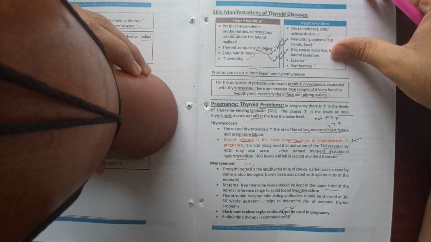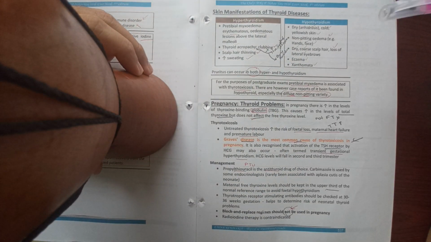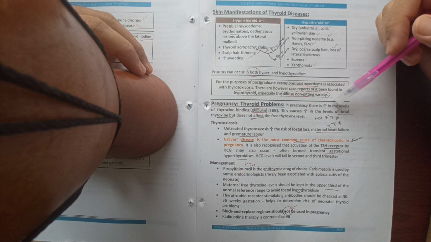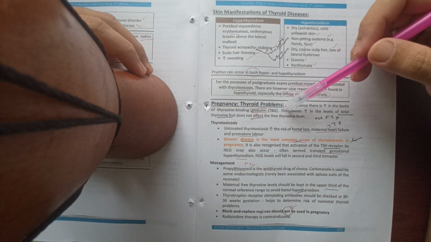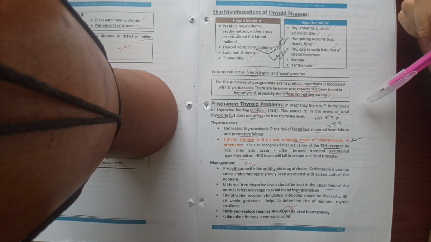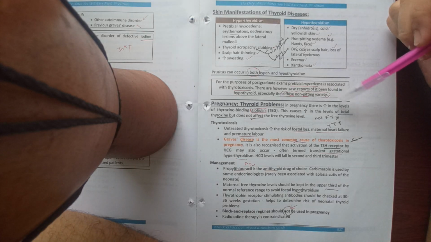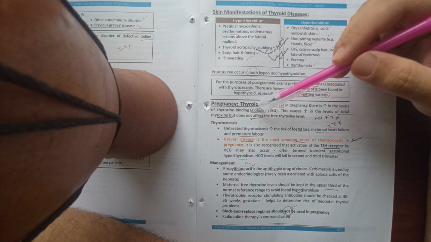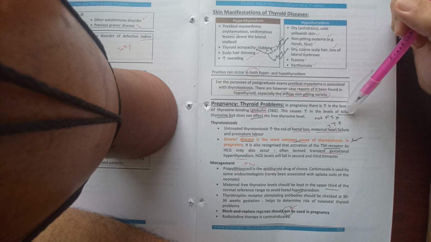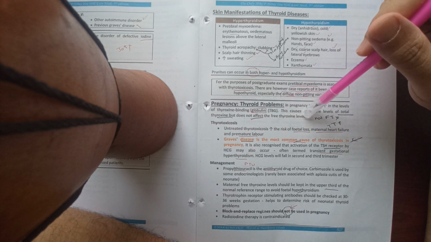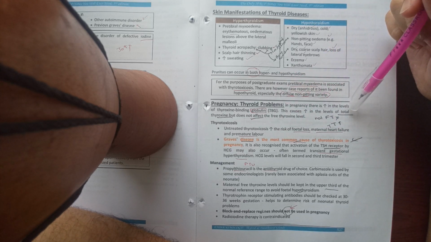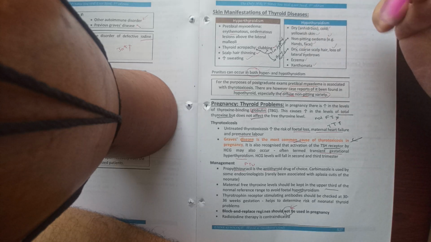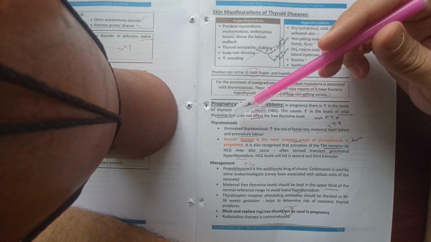Now, pregnancy problems in thyroid. In pregnancy, there is an increase in the level of thyroxine binding globulin. This causes an increase in the level of total thyroxine, but does not affect the free thyroxine level. So FT4 is not increased, but total thyroxine is increased.